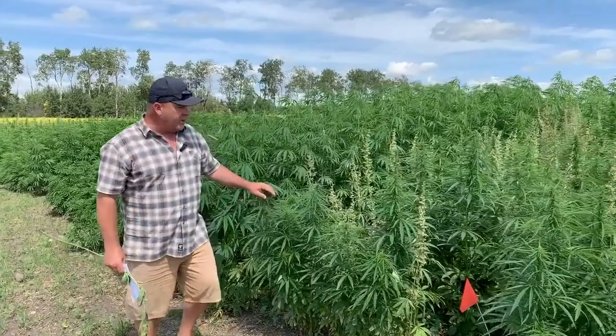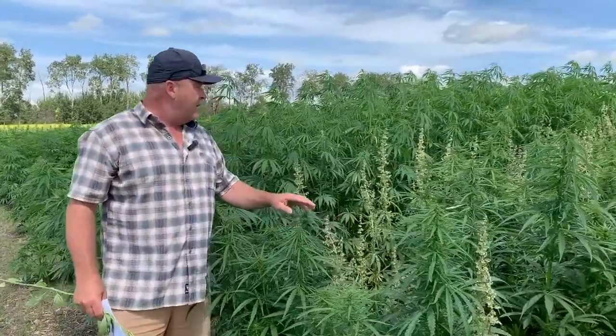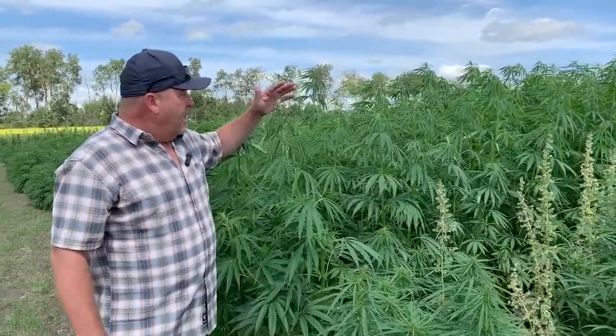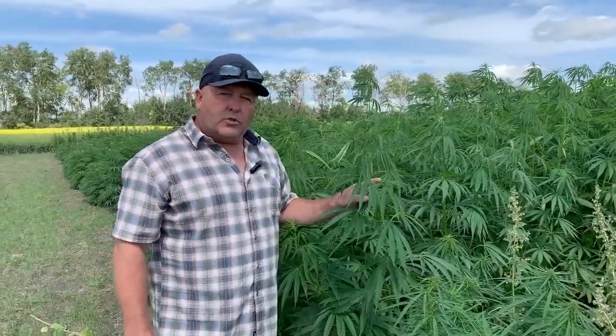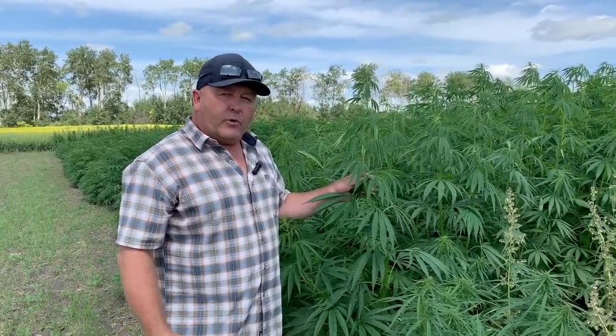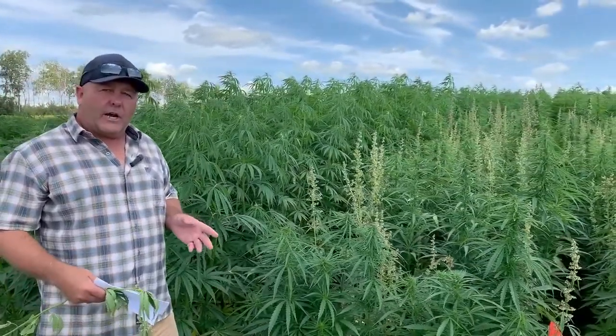This is a short-statured dioecious variety, very popular in Western Canada. This would be more of a fiber variety, but also could be a dual-purpose variety that has good grain production, and then you have that fiber component. So again, dependent upon what markets you have available to you, whether you can utilize that fiber, that is all going to play into variety selection.